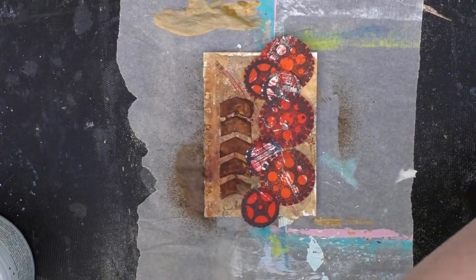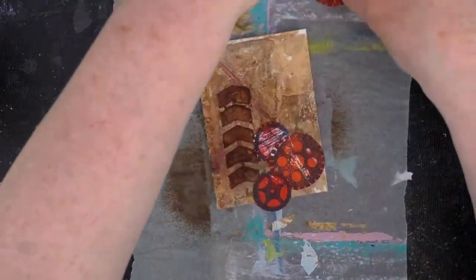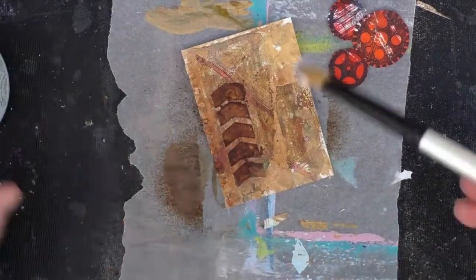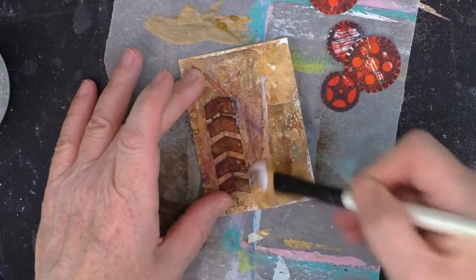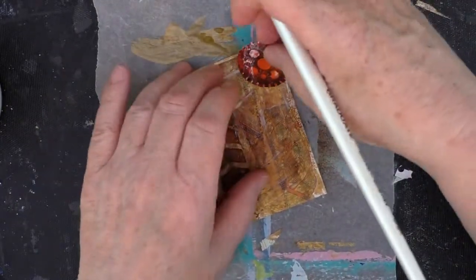I think ATCs are fun to make. Sometimes I think they're nice little quick projects, but actually sometimes I can spend as long on an ATC as I do on a larger piece. It just depends on the amount of detail that I'm putting in.